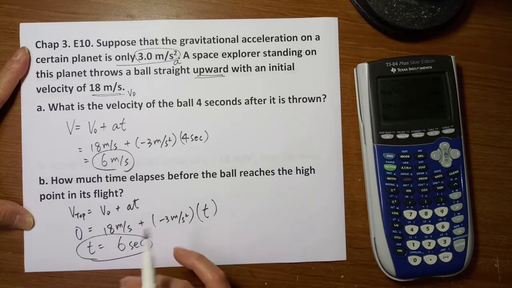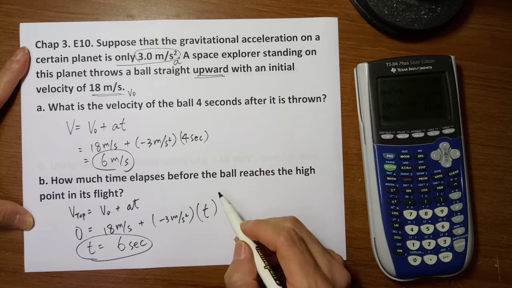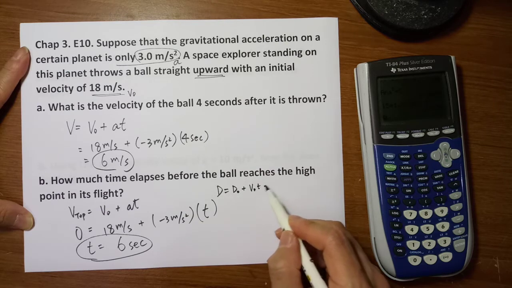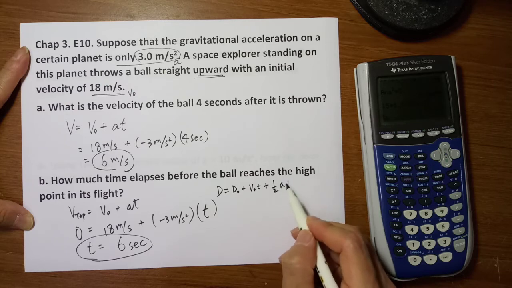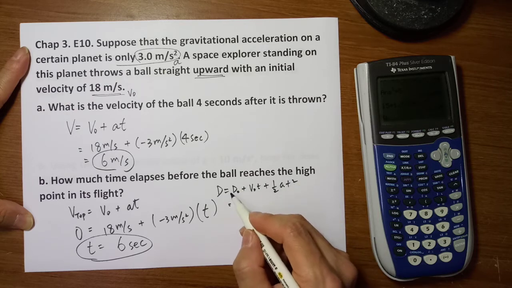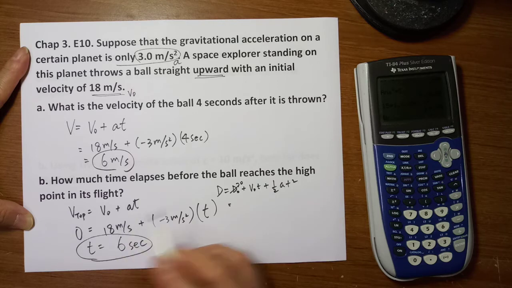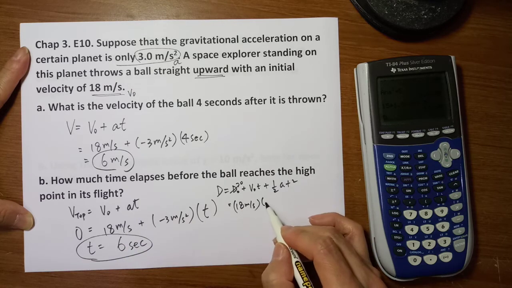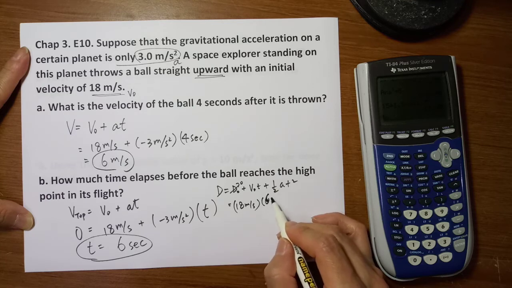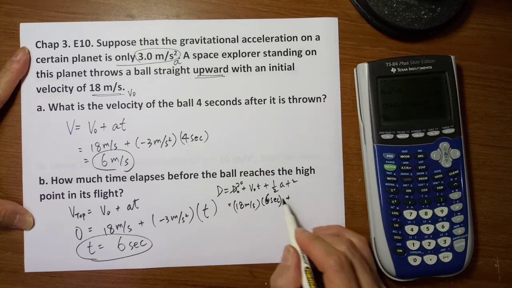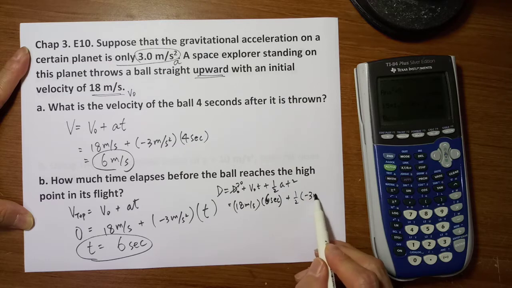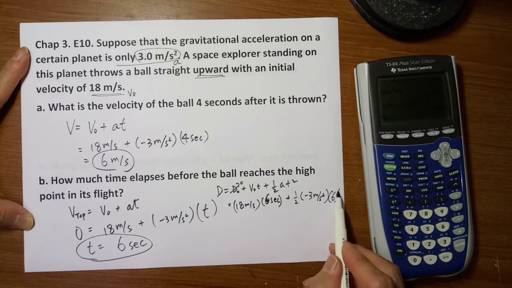If you want to find the height, then d equals d naught plus v naught t plus half a t squared. Then d naught is 0 and v naught is 18 meters per second. Then time is 6 seconds plus half times negative 3 meters per second squared times 6 squared.